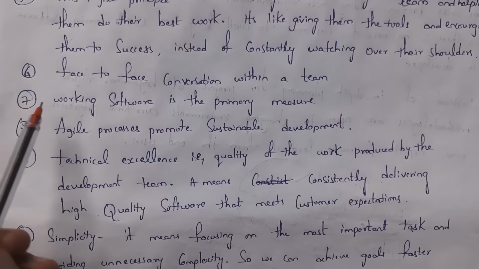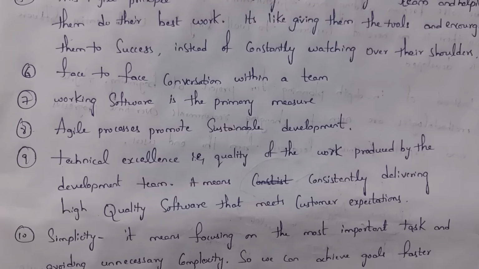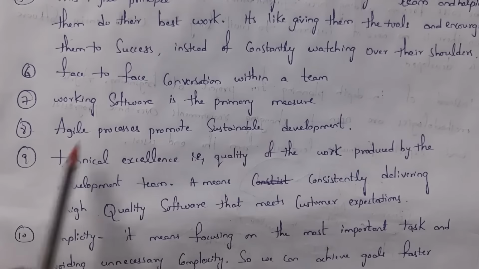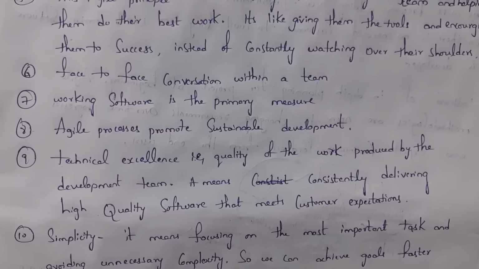And seventh principle is working software is the primary measure. They must deliver working software. And eighth principle is agile process promotes sustainable development. That is nothing but continuous development. And ninth one is technical excellence. Development team must work continuously and they must deliver high quality software and the software must reach customer expectations.